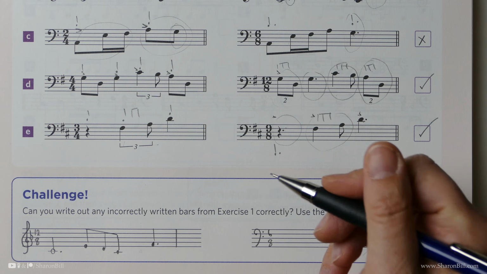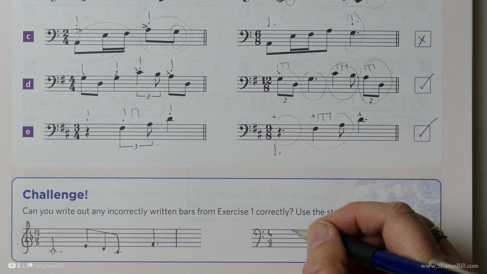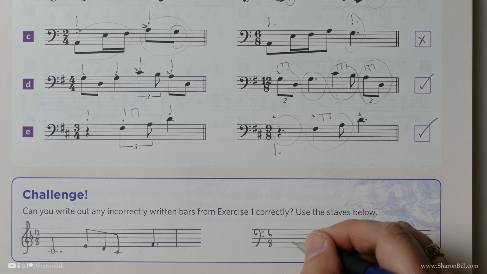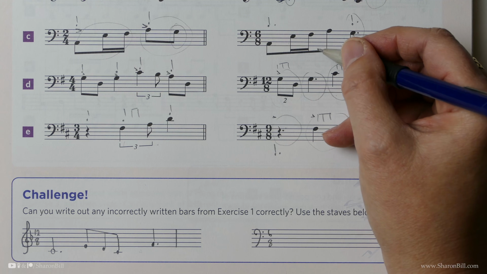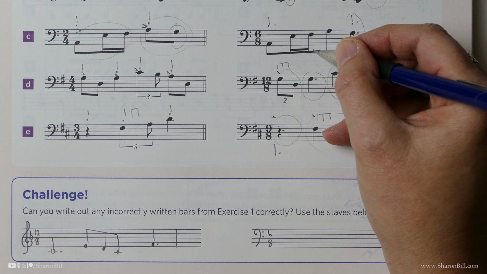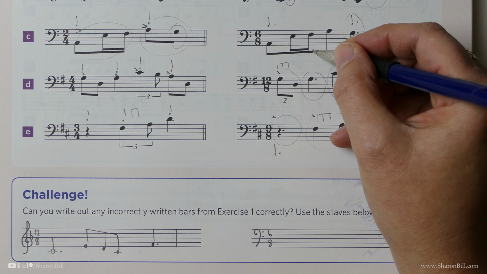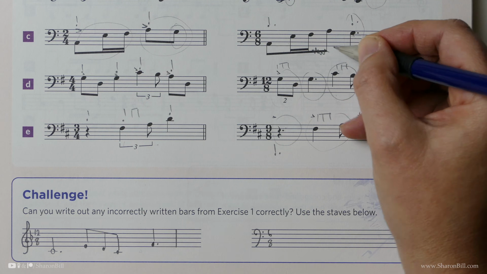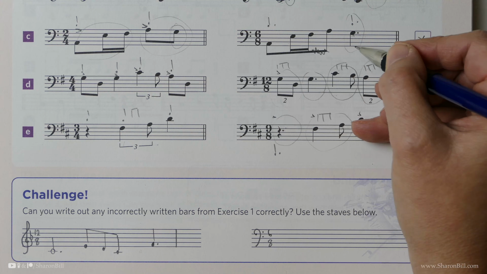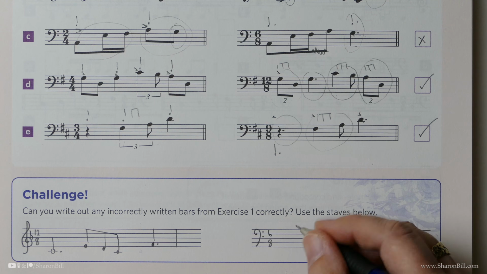And then I'm just going to get the blobs in place first of all, and I'll worry about the stems because we're going to have to think about what should be beamed, because really that shouldn't be beamed here because that should belong to this one here. So let's just get the note heads in place.